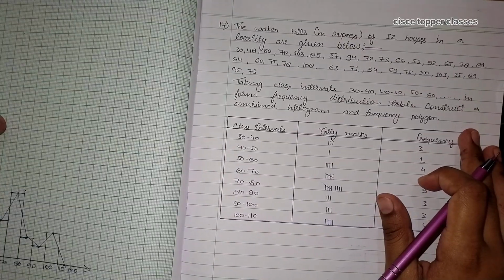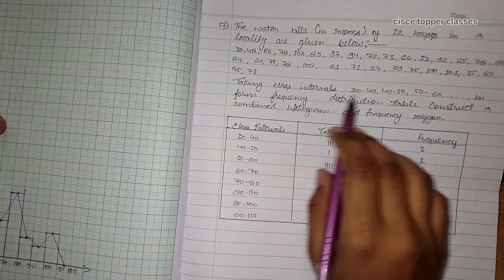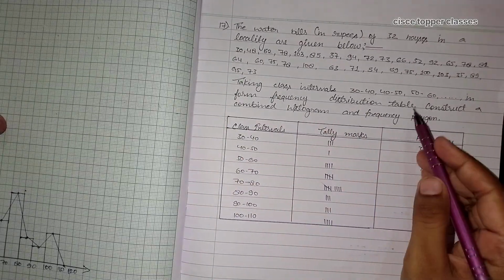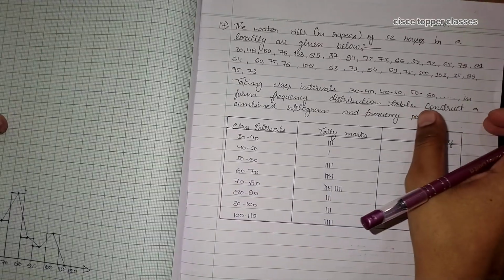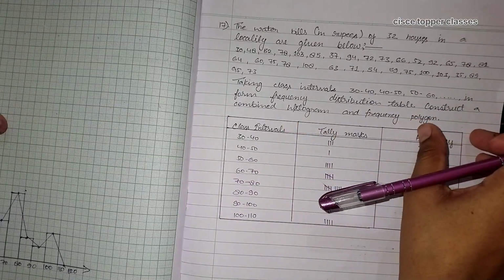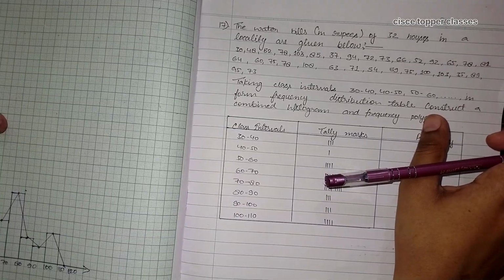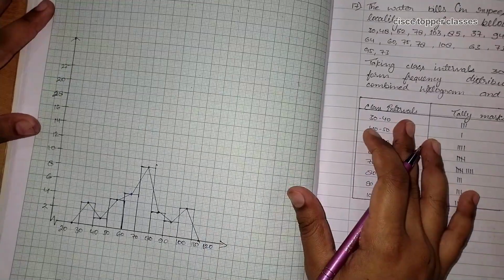The water bills in rupees of 32 houses in a locality are given below. Taking class intervals 30 to 40, we have to draw the frequency distribution table. So this is the frequency distribution table I have drawn previously. We have to now construct a combined histogram and frequency polygon. So according to the previous one, we first draw the histogram, and taking their middle points will give the frequency polygon here.